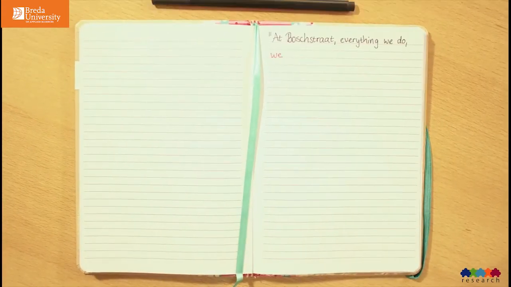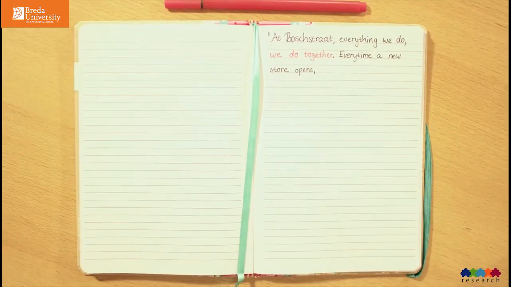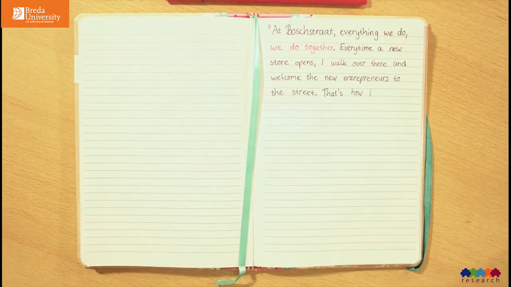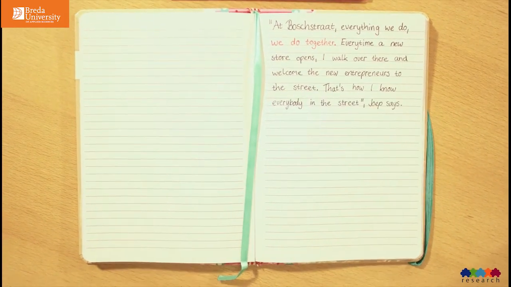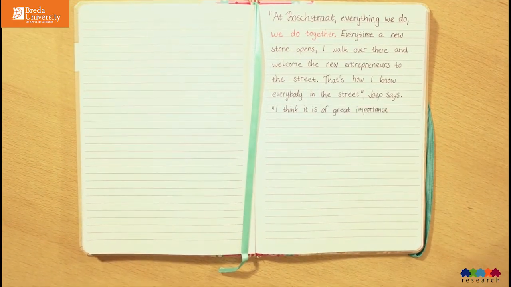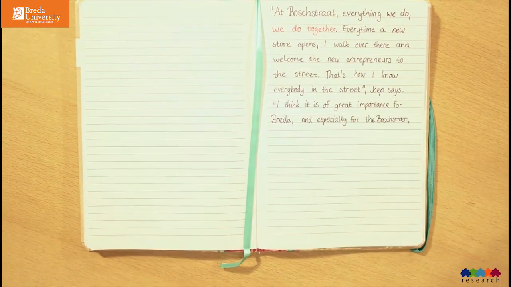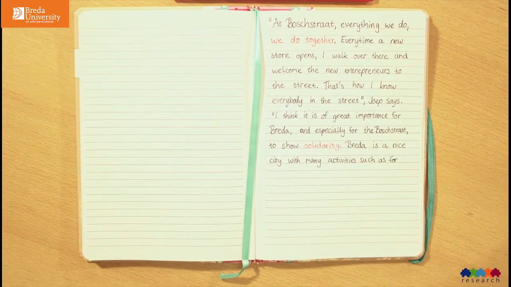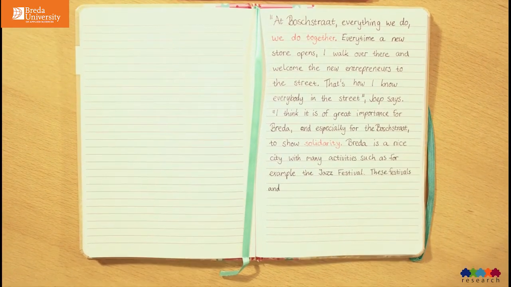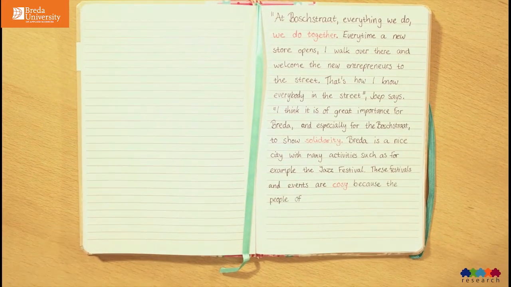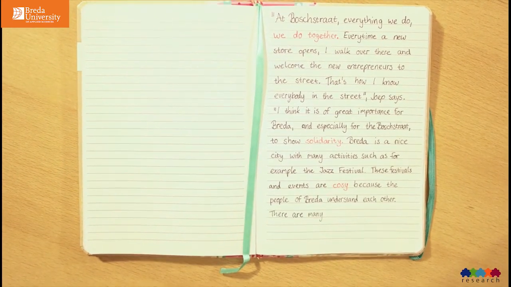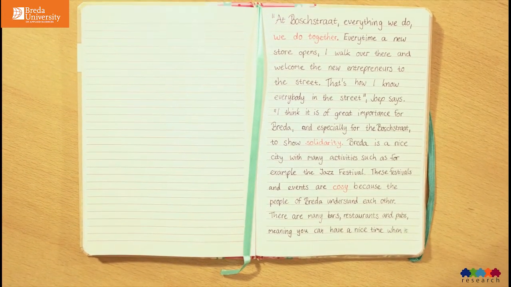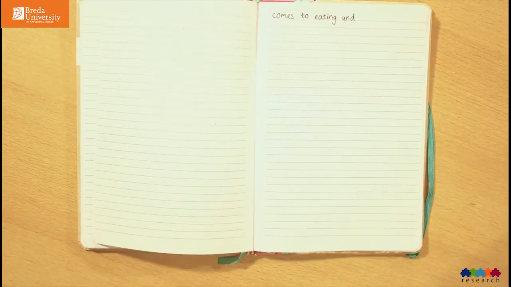At Bosstraat, everything we do together. Every time a new store opens, I walk over there and welcome the new entrepreneurs to the street. That's how I know everybody in the street, Joop says. I think it is of great importance for Breda, and especially for the Bosstraat, to show solidarity. Breda is a nice city with many activities, such as, for example, a jazz festival. These festivals and events are cozy because the people of Breda understand each other. There are many bars, restaurants and pubs, meaning you can have a nice time when it comes to eating and drinking in Breda as well.